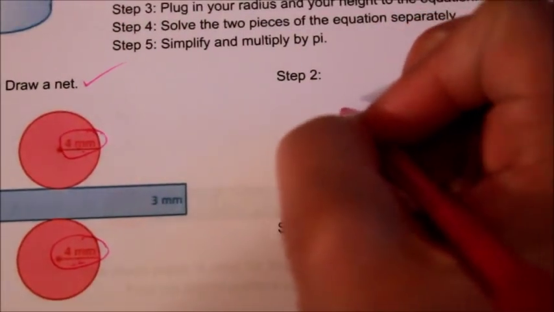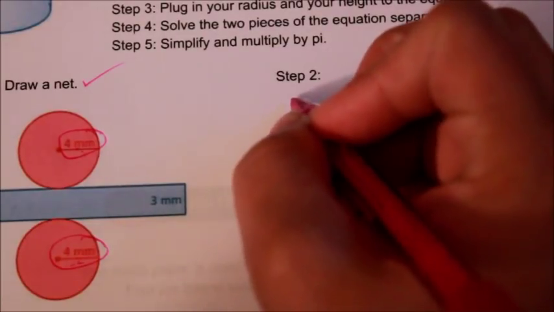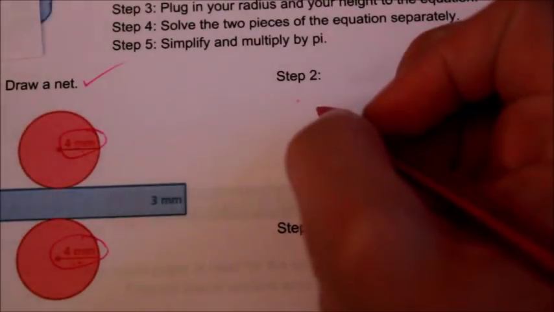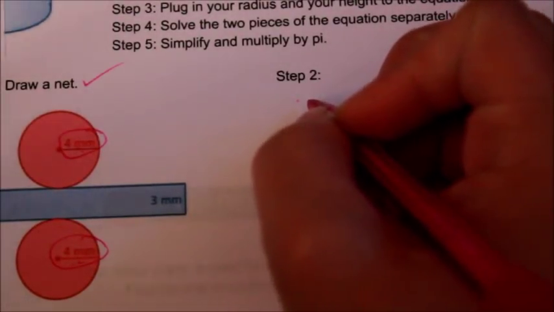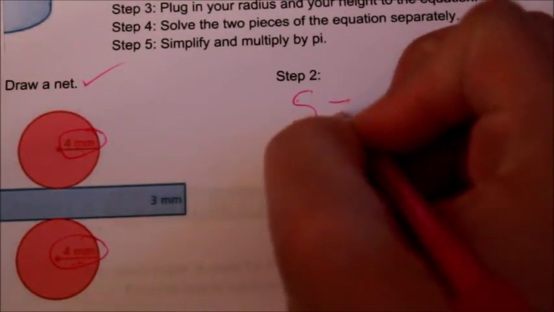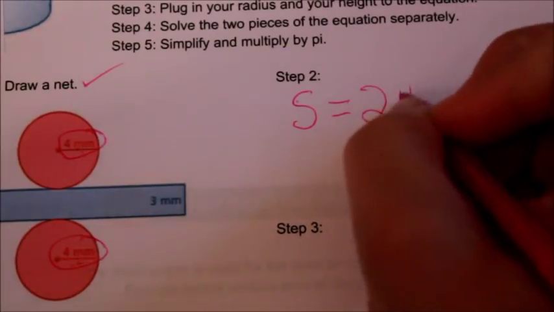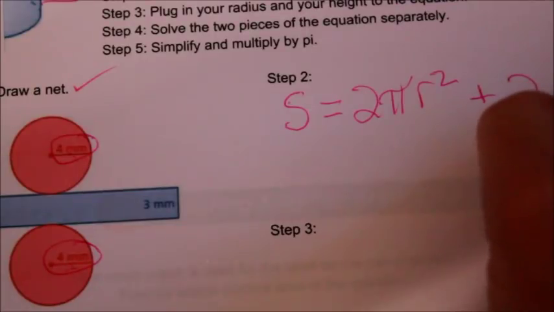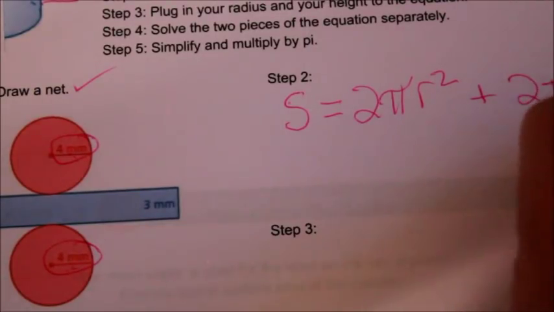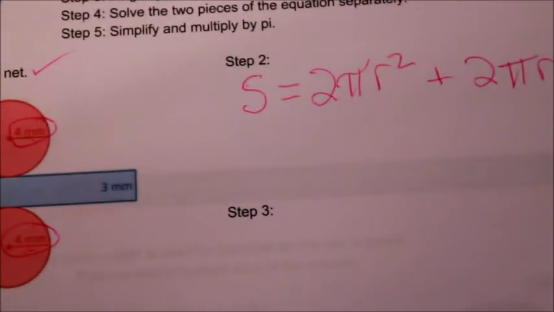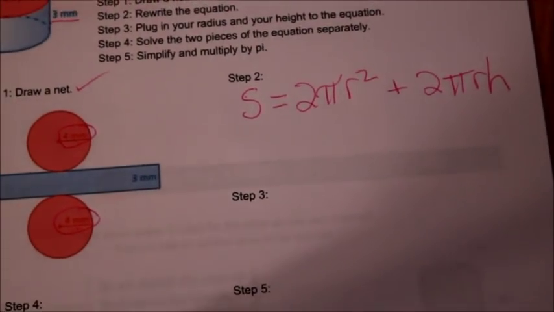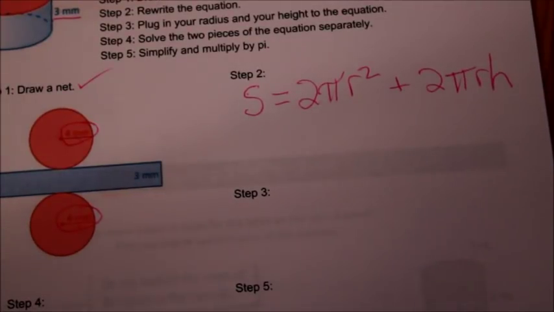Step 2, rewrite the equation. Well, I'm struggling to remember it, so I'm going to go back to my first page. I'm going to look at it again, and I'm going to write it. S equals 2 pi r squared plus 2 pi r h. Simple as that.